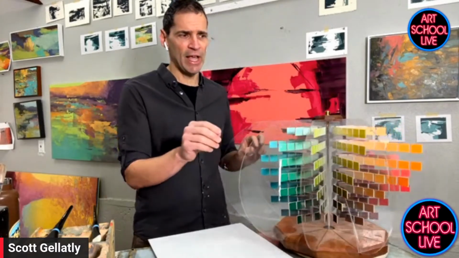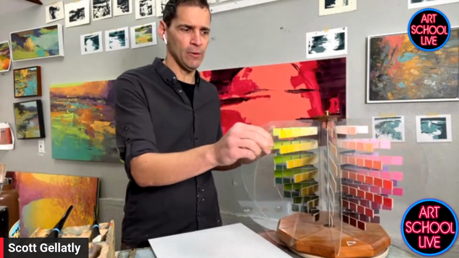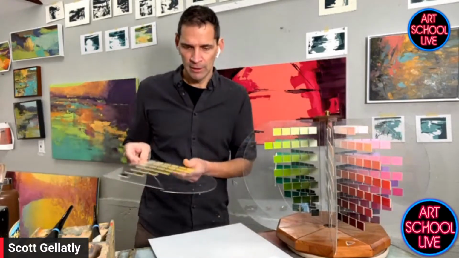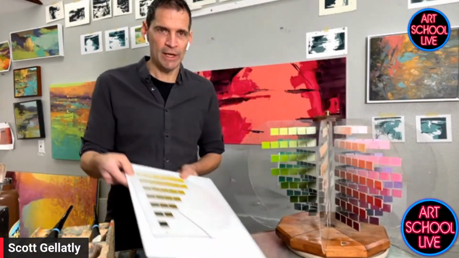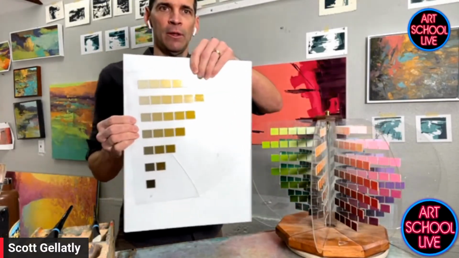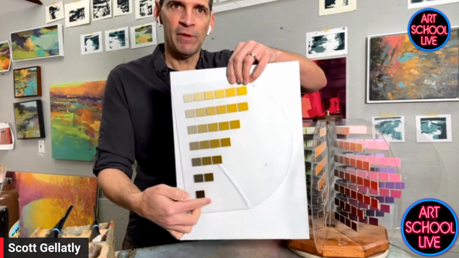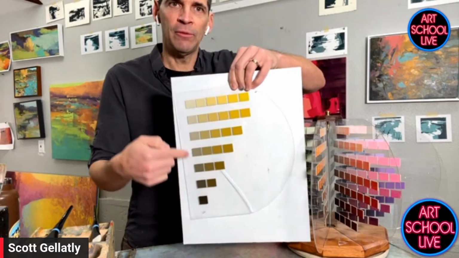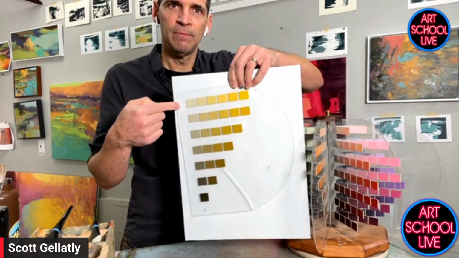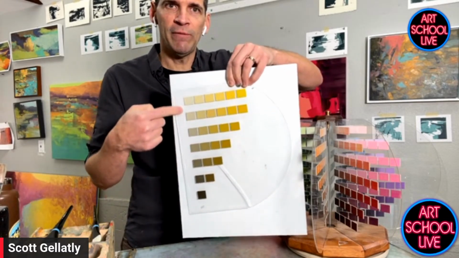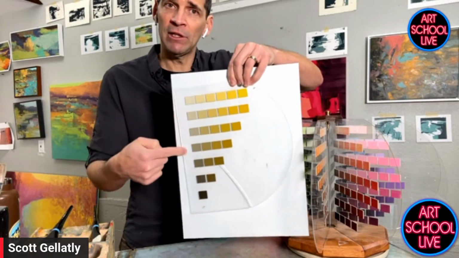If I take, say, the yellow out of here, and I just show the yellow part of this chart, basically we've got dark yellows moving up to light yellows. In the center here, we've got muted yellows that have a low chroma.